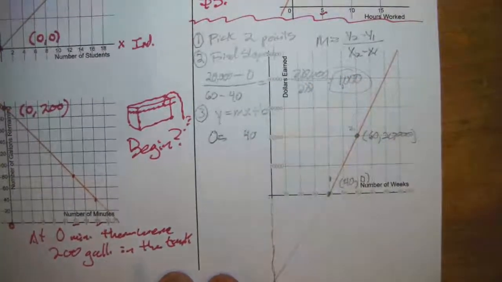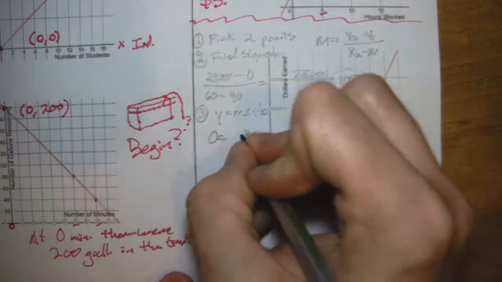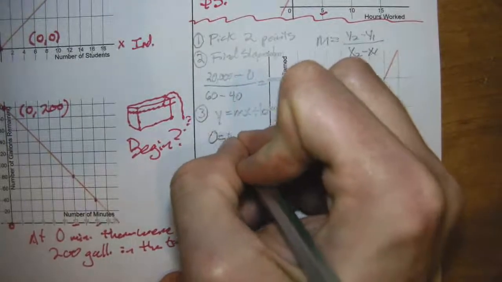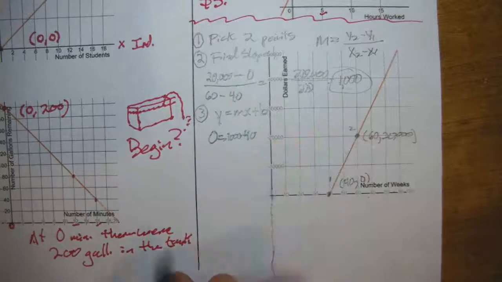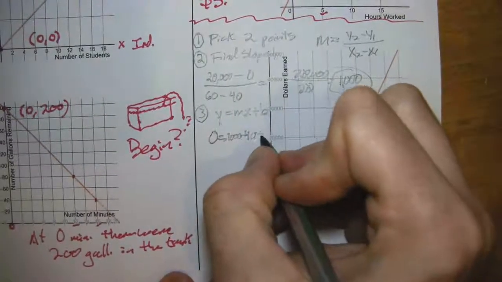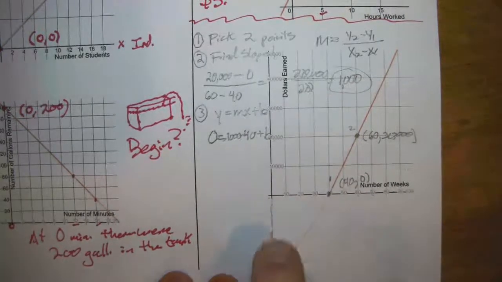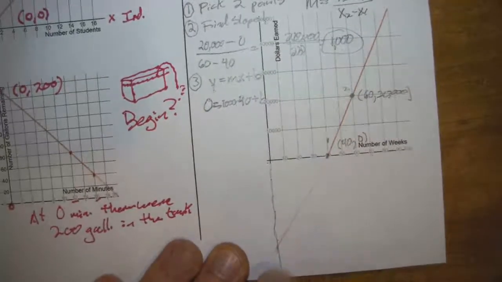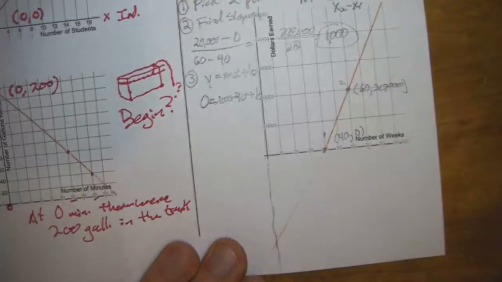Okay. M, remember m we said was just our way of talking about slope. Well, we just found the slope. The slope is 1,000. So I'm going to write that in. 1,000. So we've got 40 multiplied by 1,000. We got our 0 plus b. Here's the deal. The b in our equation represents the y-intercept, right? In this case, where our line is going to cross. If we solve this equation, we'll know where our line is going to cross.